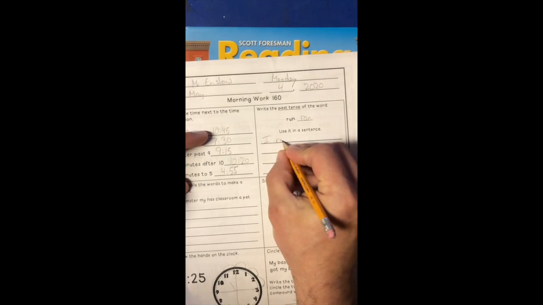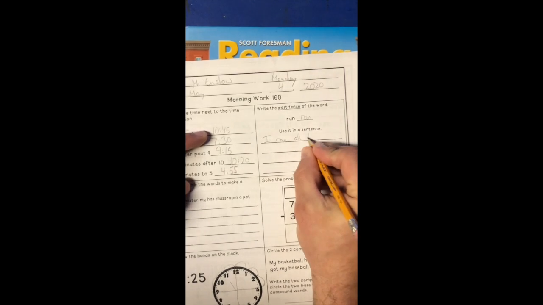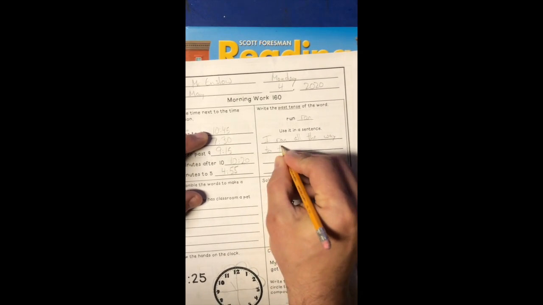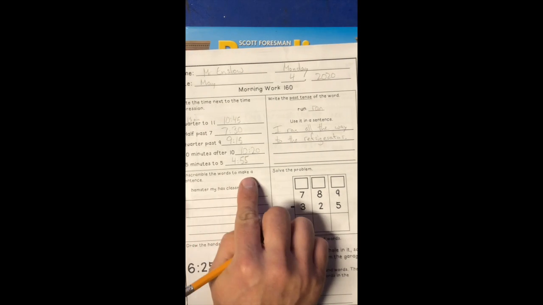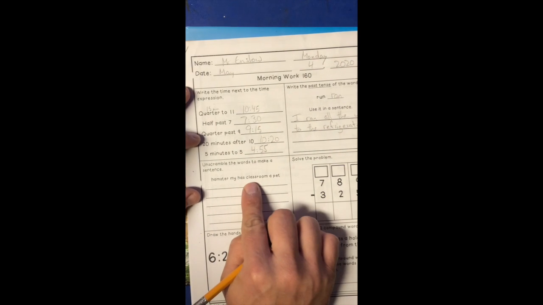I ran all the way to the refrigerator. Beep. Because we can't leave our houses. Oh, we can go outside. I ran outside. Then I ran back in. Unscramble the words to make a sentence. Hamster, my, has, classroom, a pet.